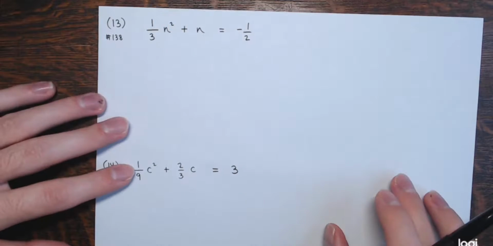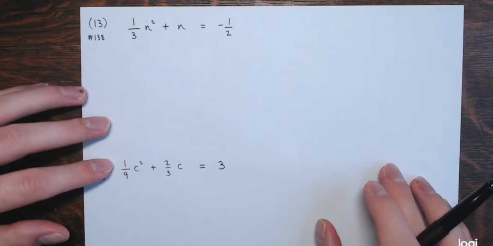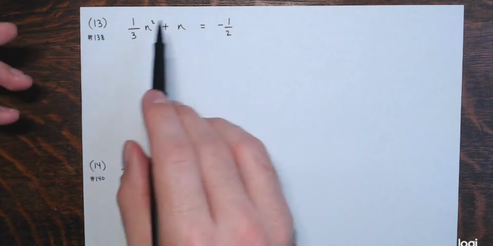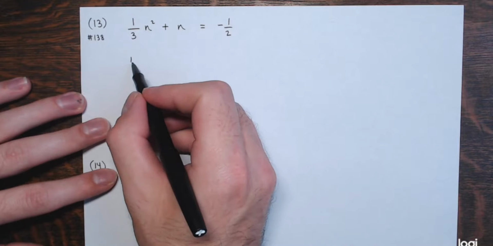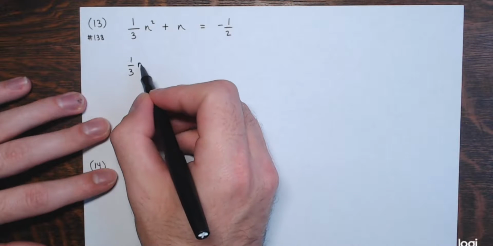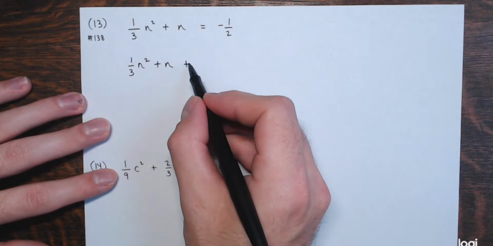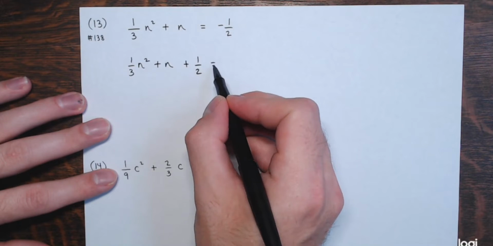All right, so now we got some coefficients that are fractions. Now it's not in the form I want, right? I want everything on one side, 0 on the other. So the first thing I'll do, you have 1/3 n squared plus n, and then I'm going to add the half plus a half equals 0.